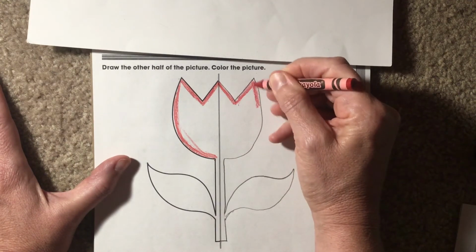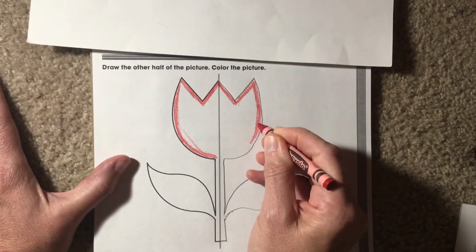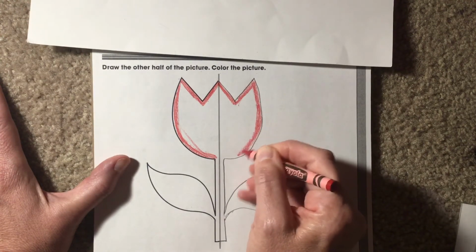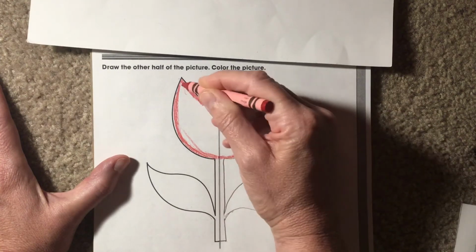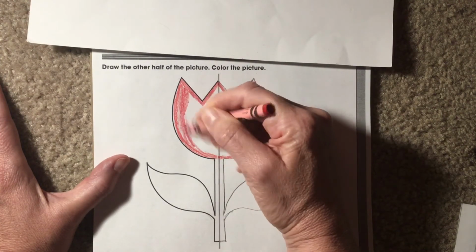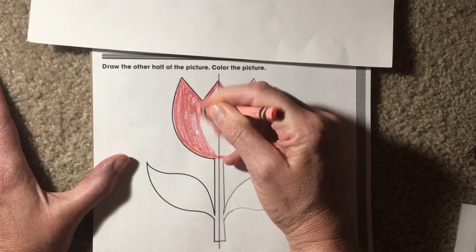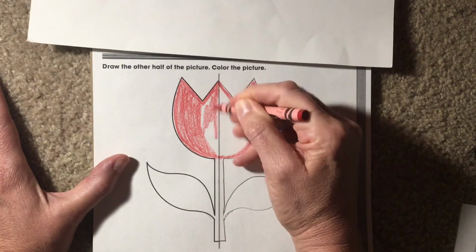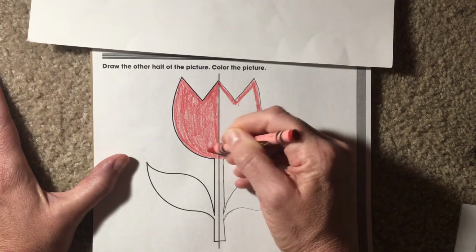Coloring always feels kind of relaxing. All right, there we go. We've got the outsides done, and now we're going to fill in the inside of the tulip.